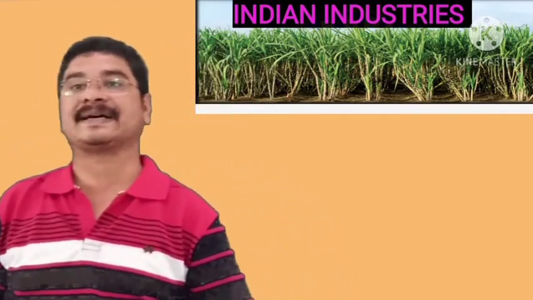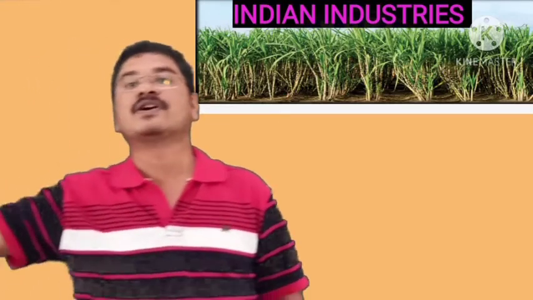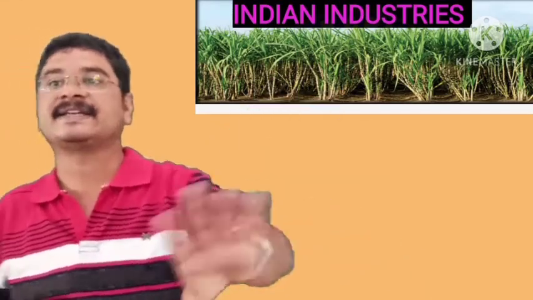Then what are the main factors for the location of sugar industries? Yes, supply of sugarcane, cheap and sufficient electricity and transport facility, government encouragement and power supply, capital, market facility. These are the important factors for locating the sugar industries.